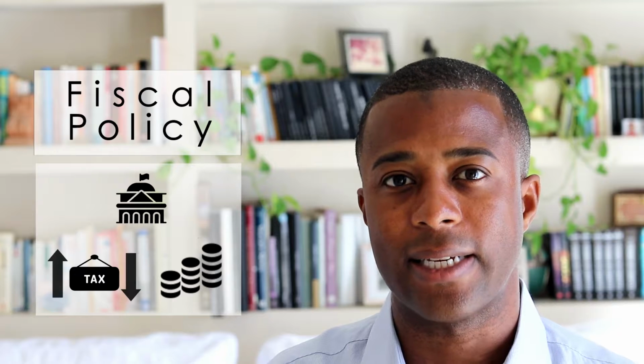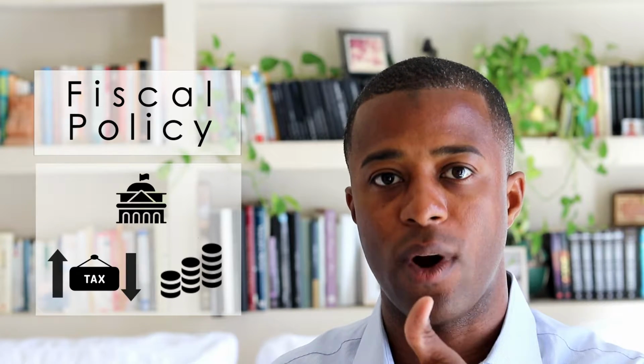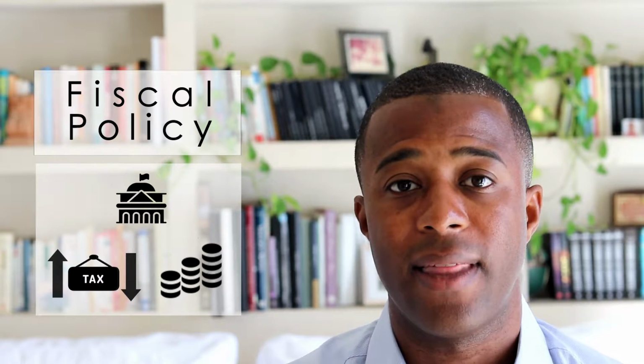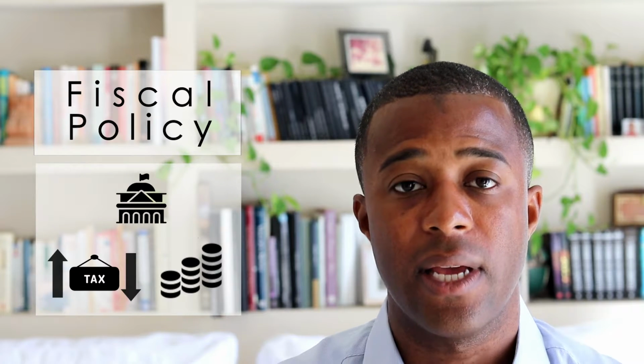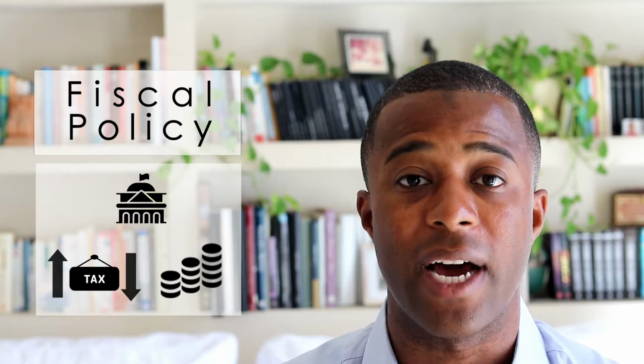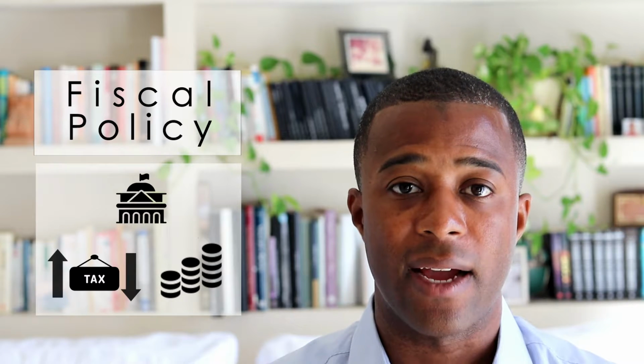So fiscal policy is really two levers. There's number one, the amount of tax that a government can ask of its citizens, and number two, the amount of spending that a government does.